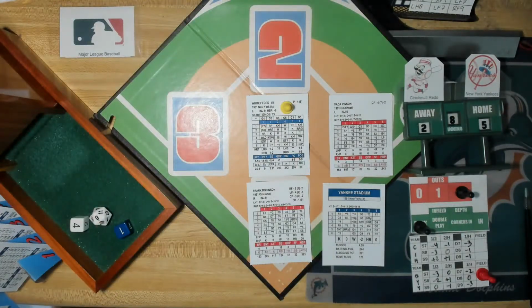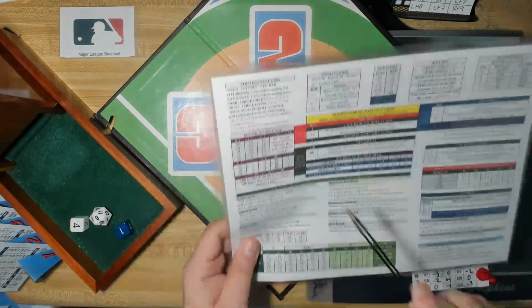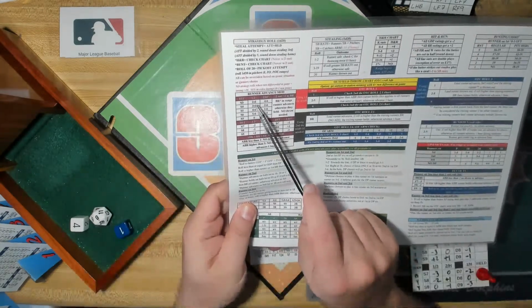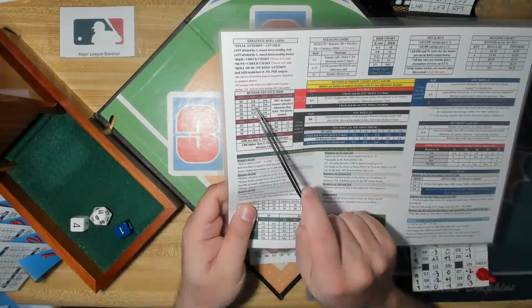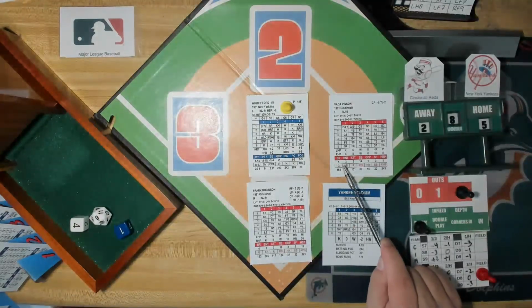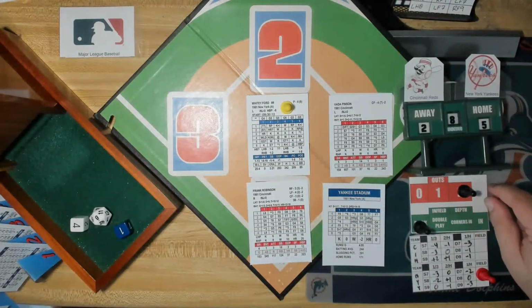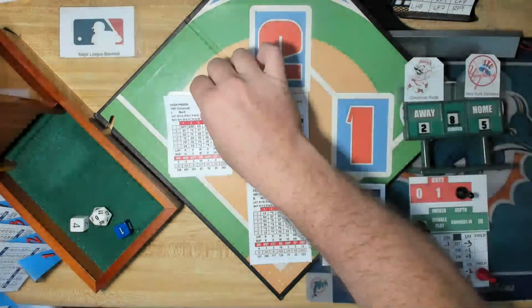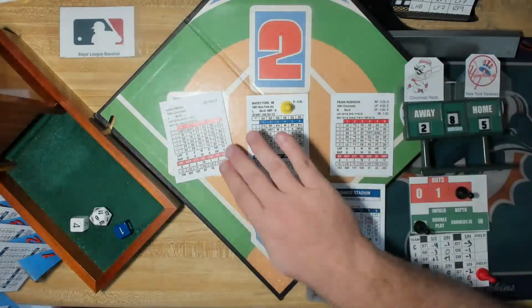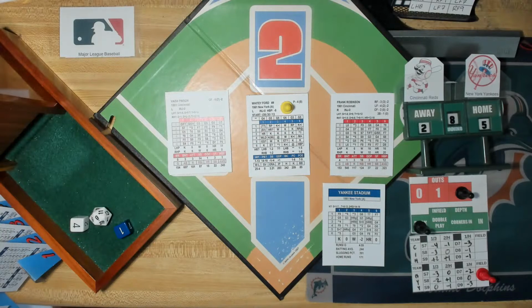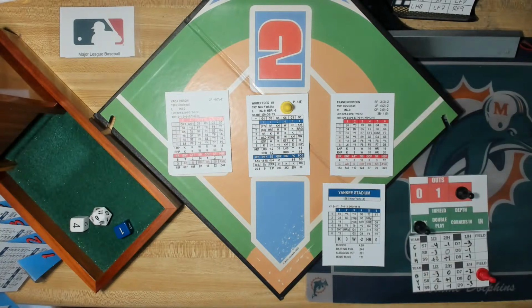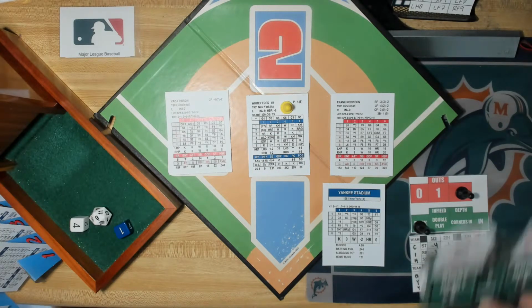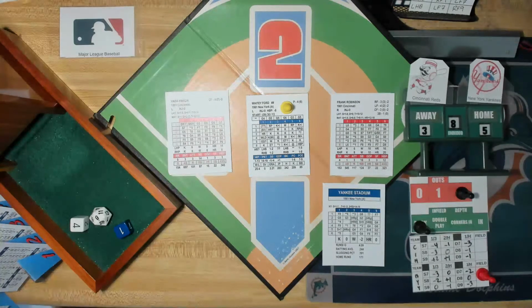Casco will come in to score. That is a single past second. Single past second, the runner on first, a 3-6 will make third. Pinson is a 5. He becomes a 6 with 2 outs, so he will easily make third. Robinson gets a base hit. It is now 5-3. Now the tying run is on base.